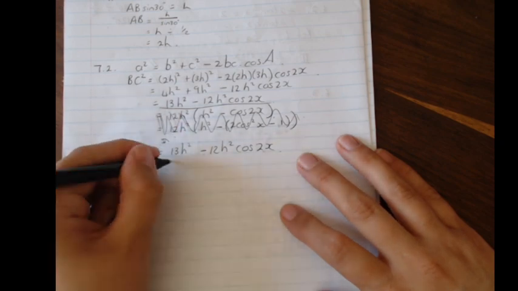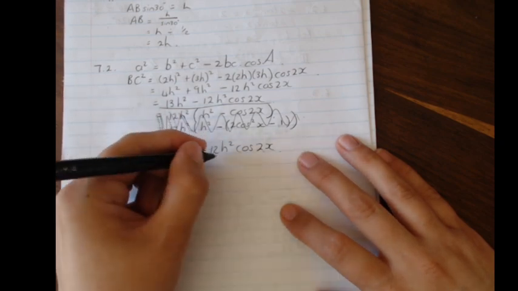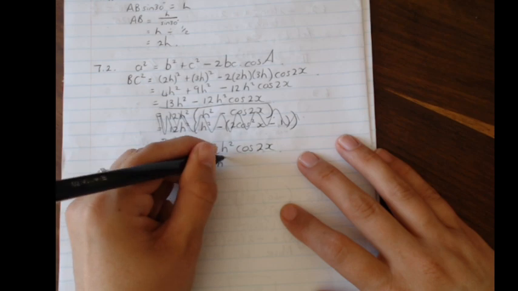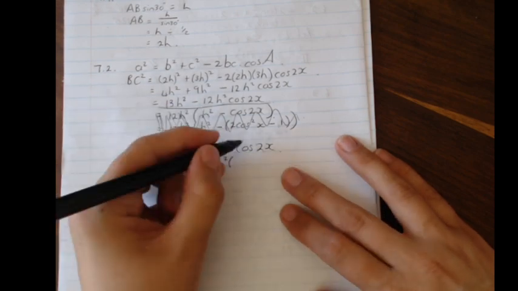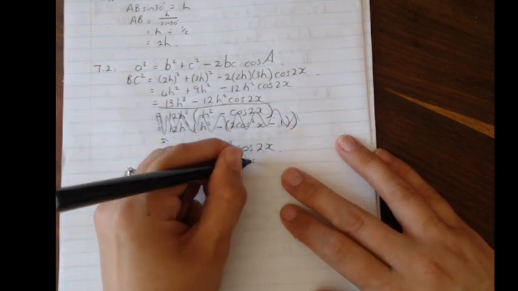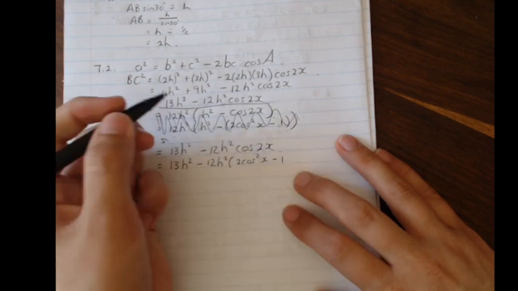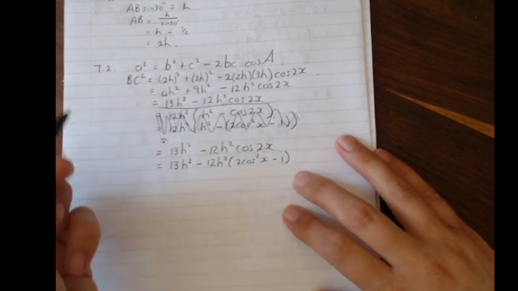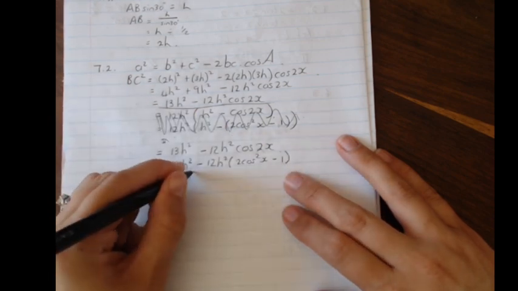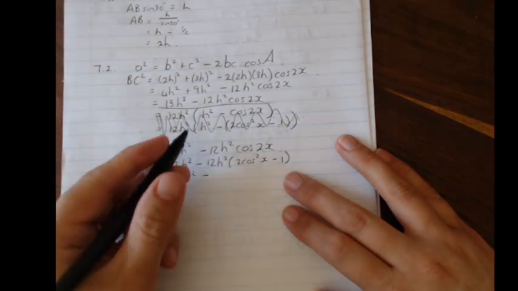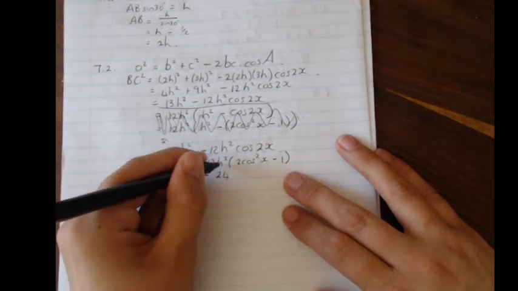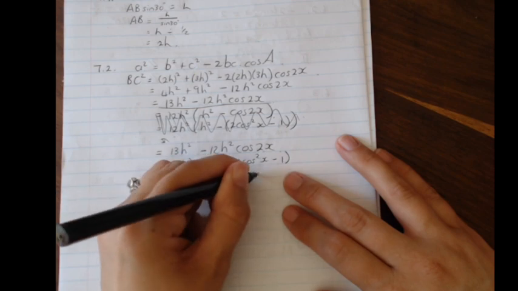Let's just leave it like that. Wow, that's such a basic math mistake to make. So cos 2x, I'm going to make 2 cos squared x minus 1.